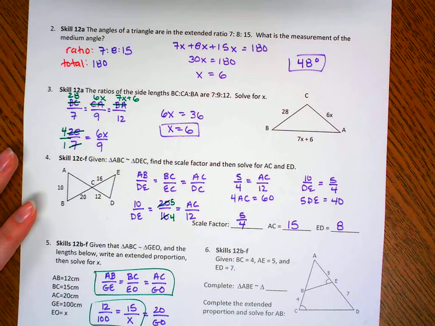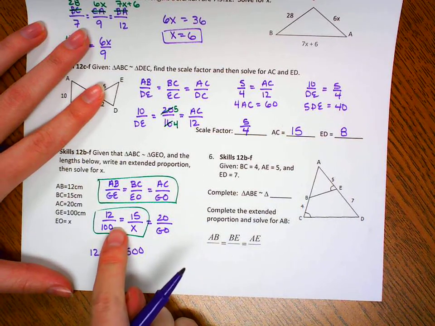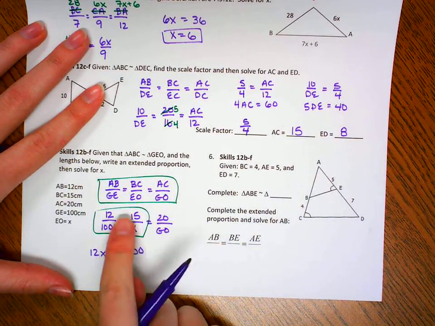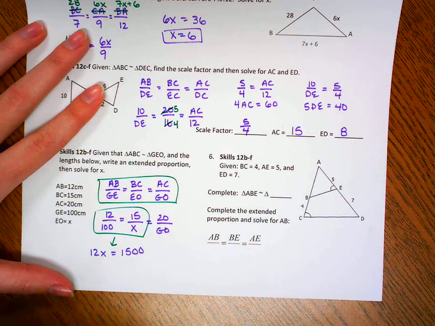Well, that's a bit of a doozy to solve, but we can, oopsie, sorry guys, you can't see. Sorry, let me go back again. So there's our extended proportion. I plugged everything in that I know. I'm sorry if you guys missed that. We need to solve for x. So I'm going to use just what we need in order to solve for x.